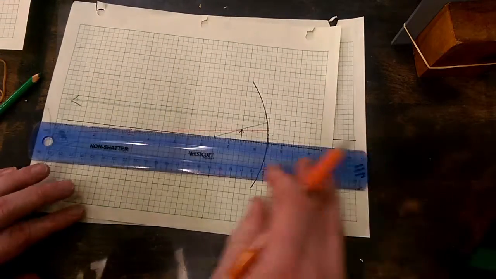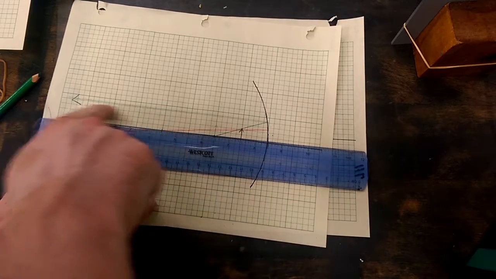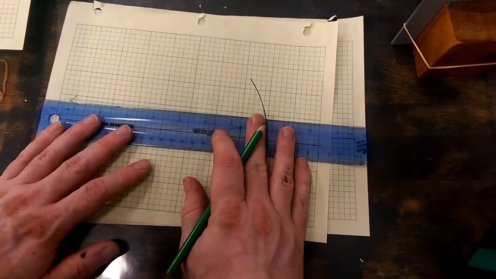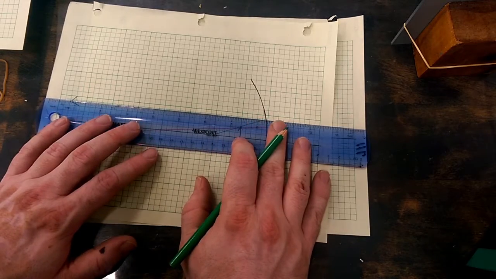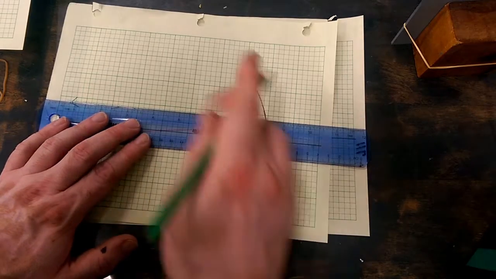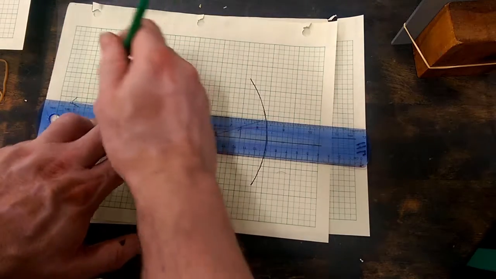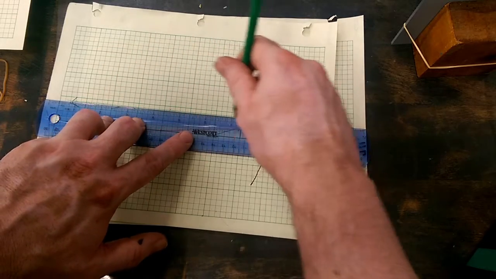And so what happens is, in order to locate the image, we take the reflected rays, the ones that came off the mirror, and we trace them. You should have done the ray tracing practice lab already. It's the same basic idea.